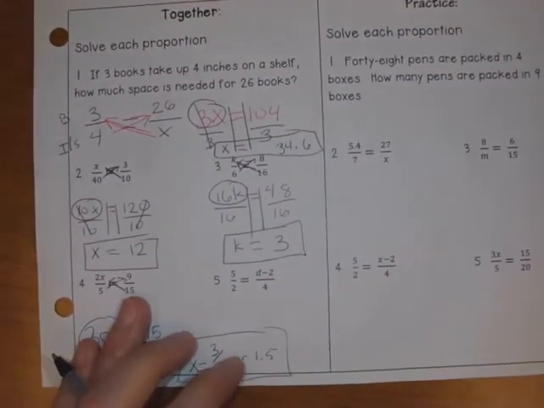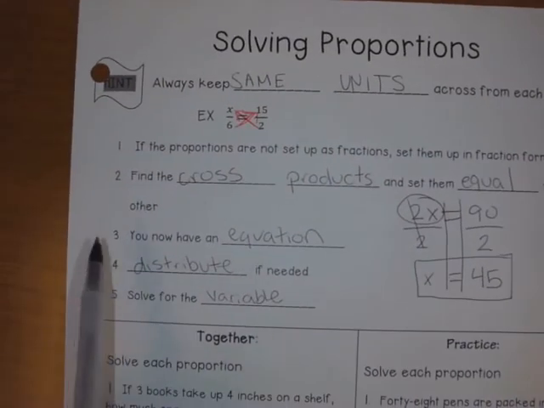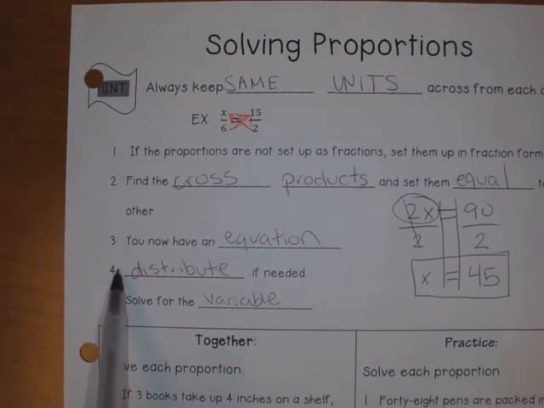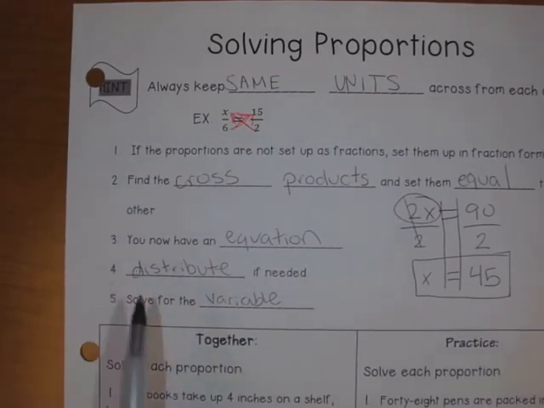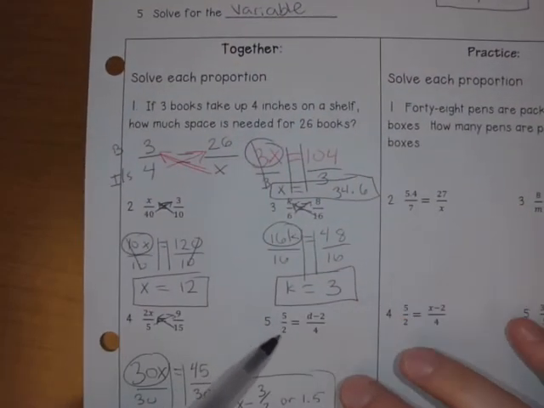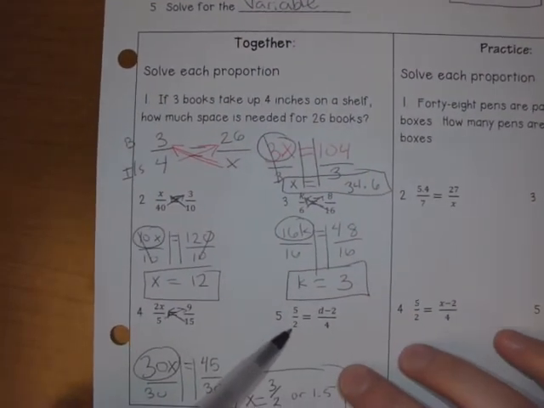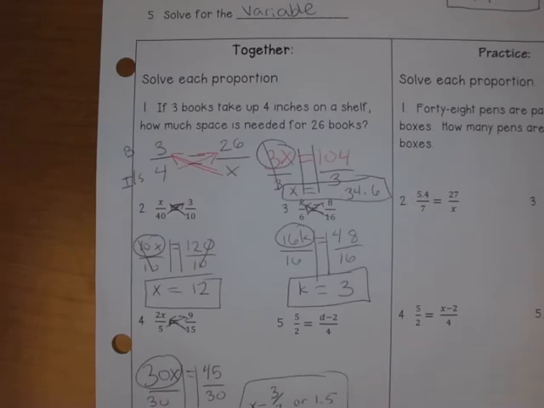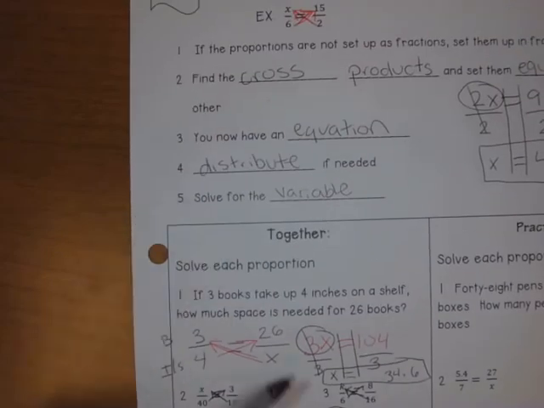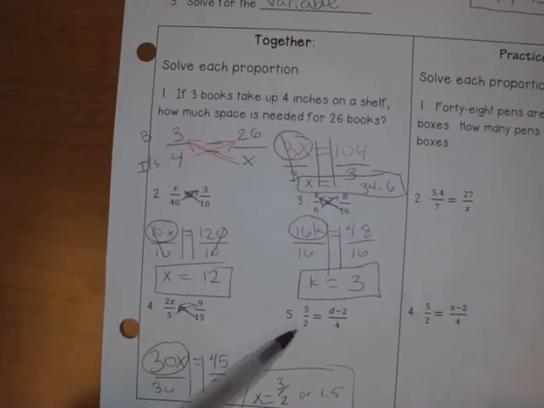Okay, now number 5 is what you were looking at with problem number 4. It says distribute if needed. This is a distributing one. What I want you to do is, I'm not going to do it, because if you're not listening, that's how I'll know. I want you to circle number 4, and I want you to circle number 5.